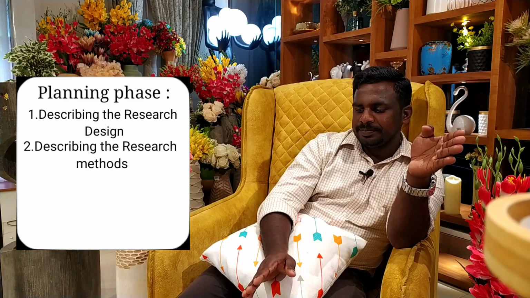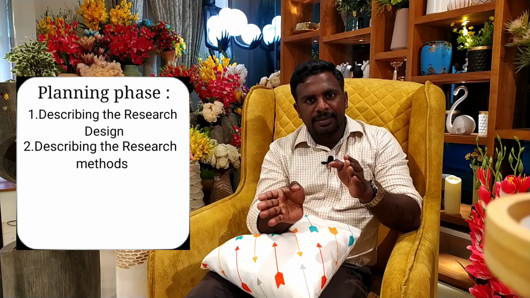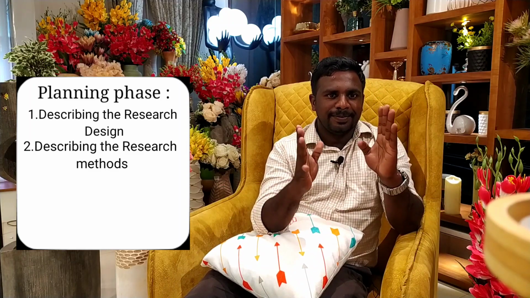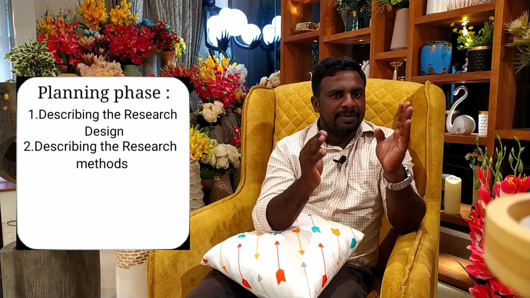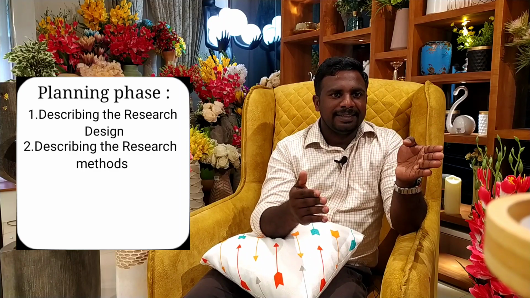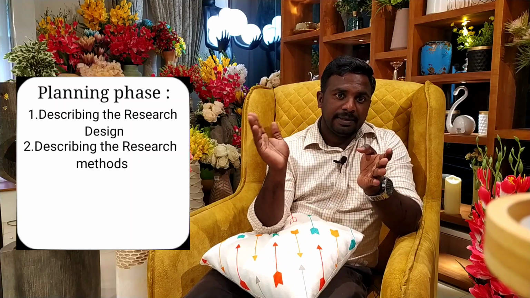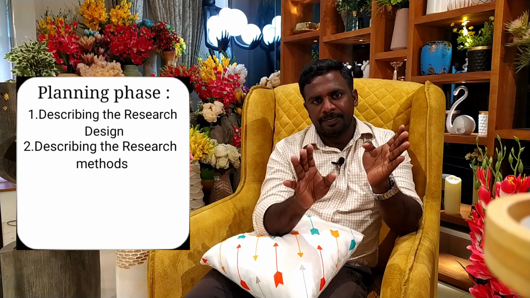Next, the second point is describing the research methods. We selected the design. Next, we are going to describe the research method, how we are going to select the sample. According to our wish, we couldn't select the samples for the research. For that, there are many rules and regulations. In which method? Lottery method, or random sampling method, or whatever it is. All that I will explain in the next units. I am just giving you an introduction.